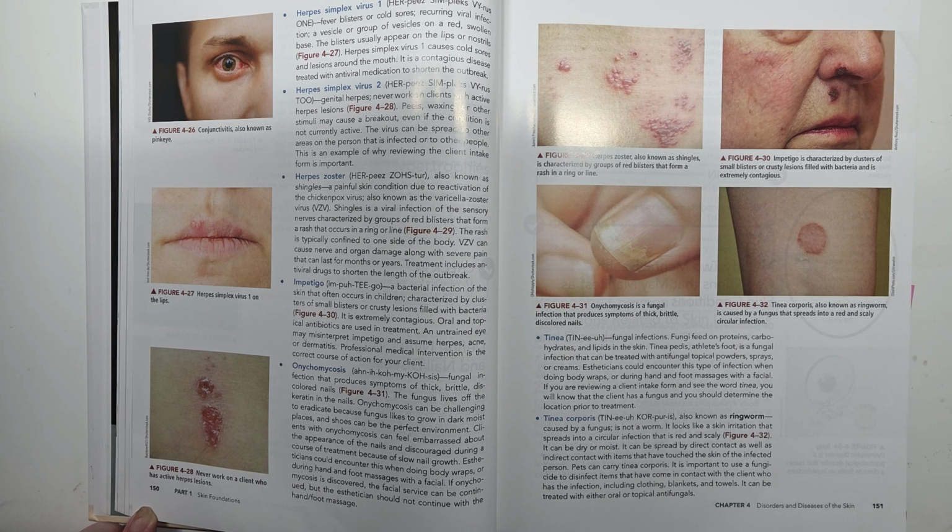The rash is typically confined to one side of the body. VZV can cause nerve and organ damage along with severe pain that can last for months or years. Treatment includes antiviral drugs to shorten the length of the outbreak.